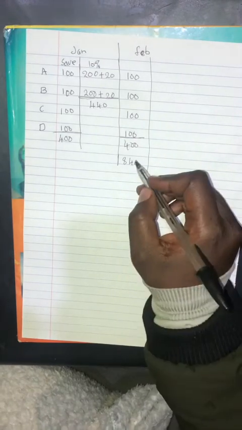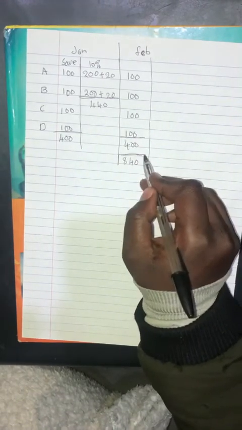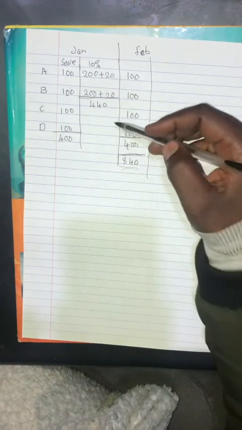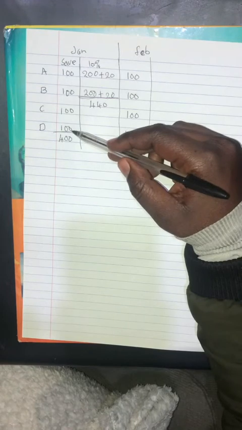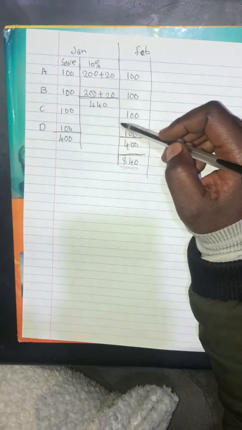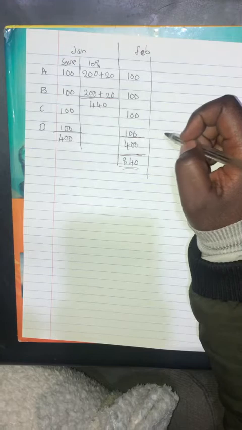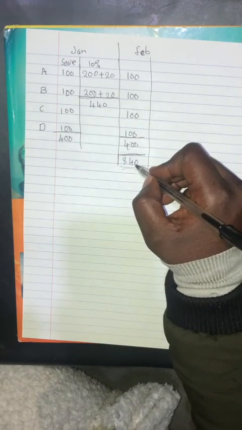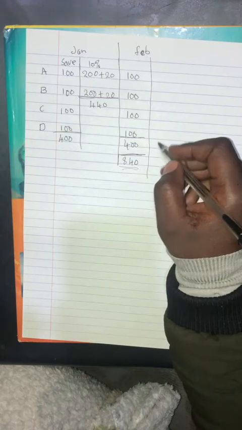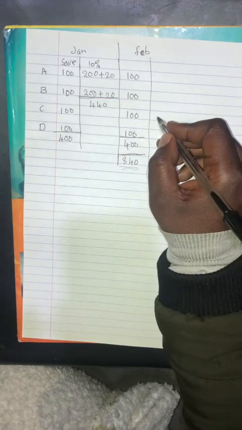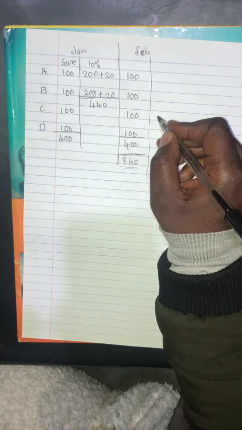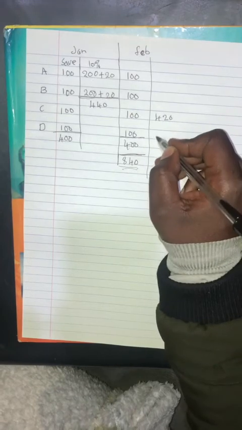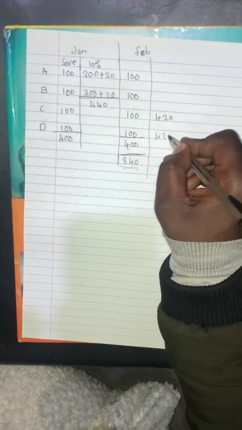Now since we have this amount of money, which is 840, and since C and D did not borrow money in the first month, they have been given the chance to borrow money in the second month, which is February. Now they have to divide the 840 kwacha among the two of them. So individuals C and D will get 420 kwacha each.